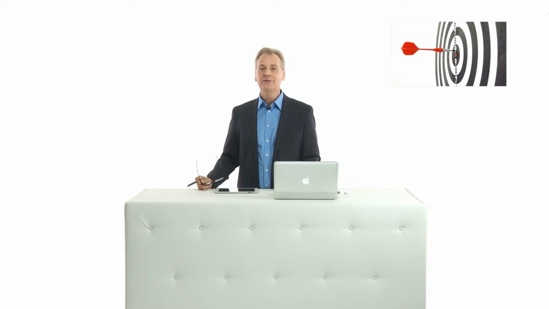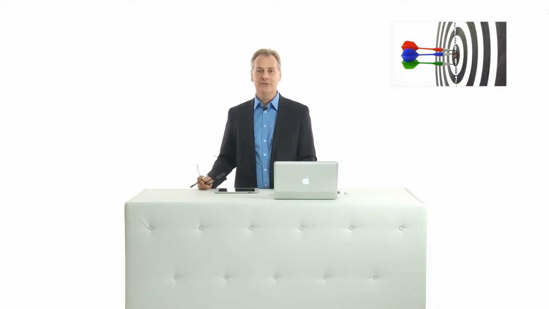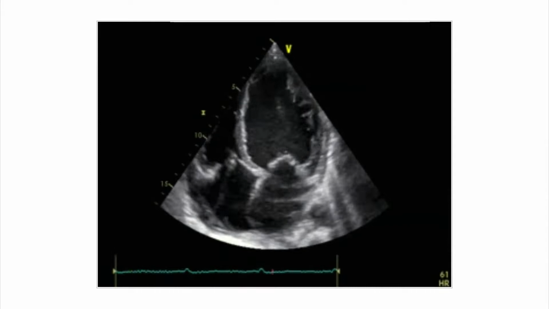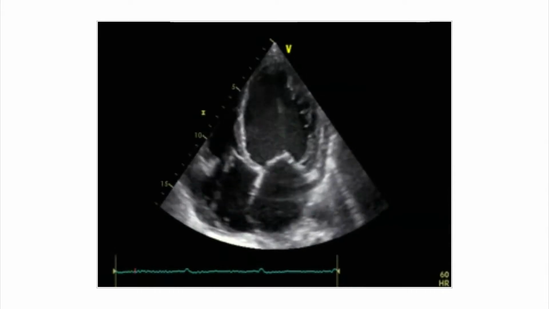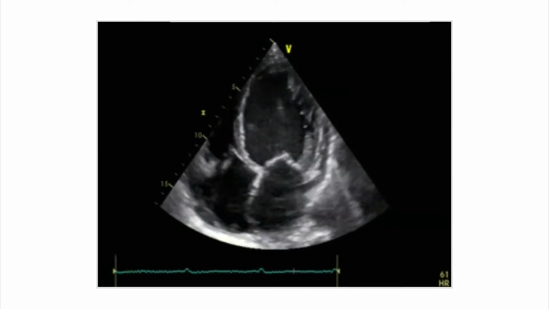Are you ready for some cases? I want you to solve them with me together and find out not only if these patients have left ventricular dysfunction, but also why their function is poor. Here's the first case.